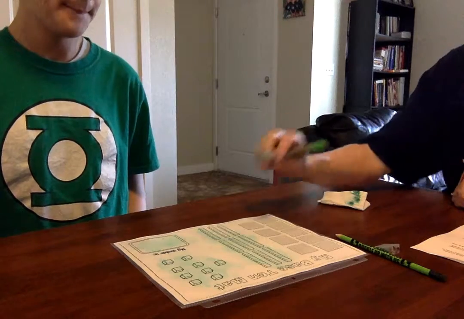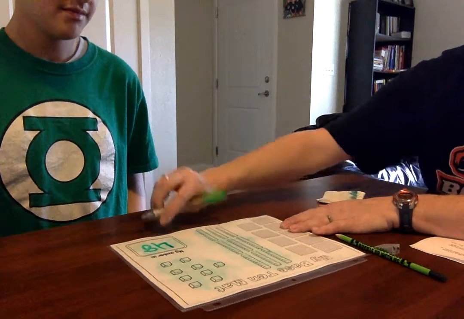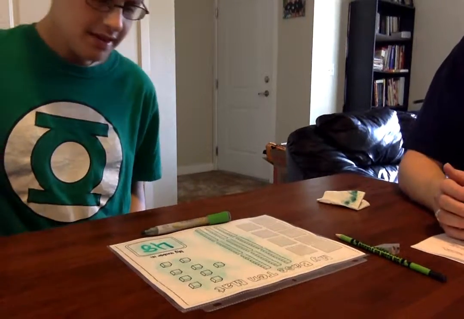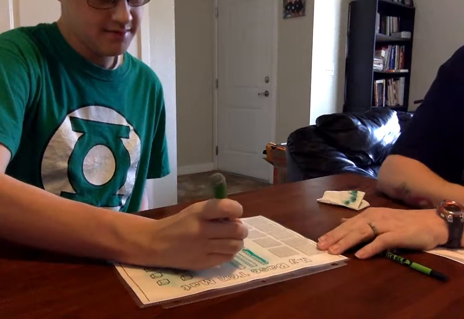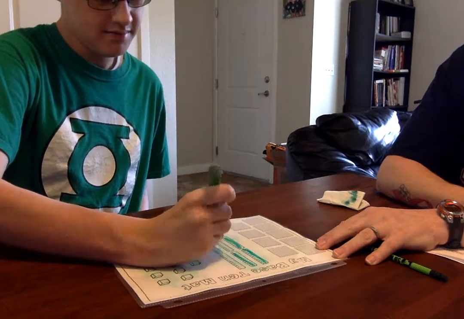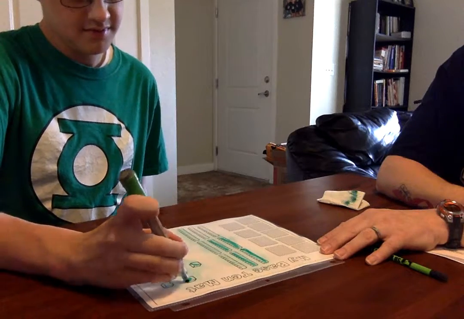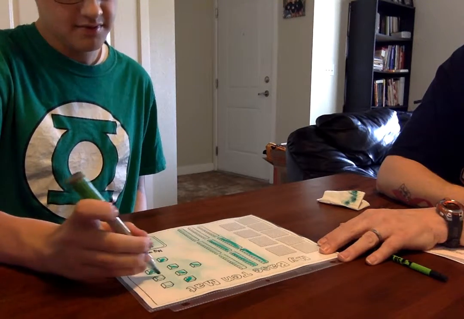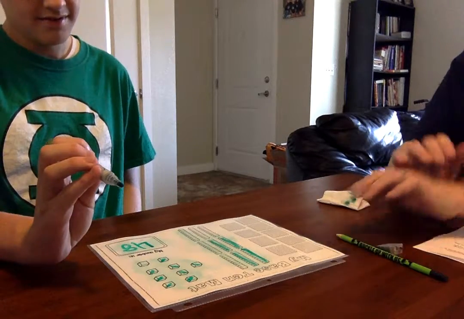All right. Let's see if you can do this next one. Can you make these blocks show 48? 4, 8. Let's count the ones. 48. There you go.